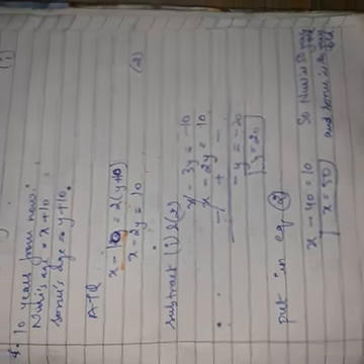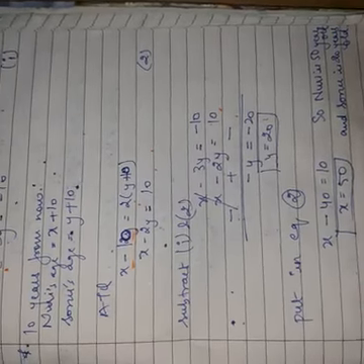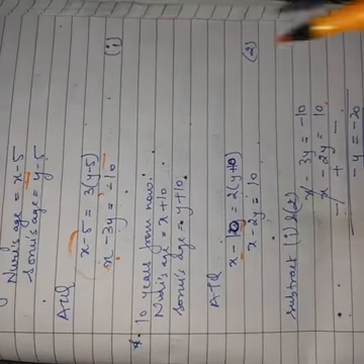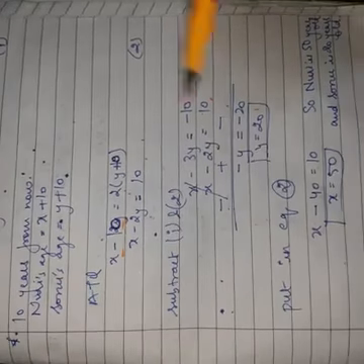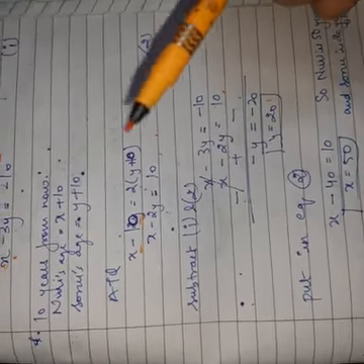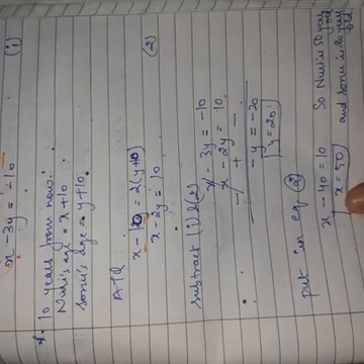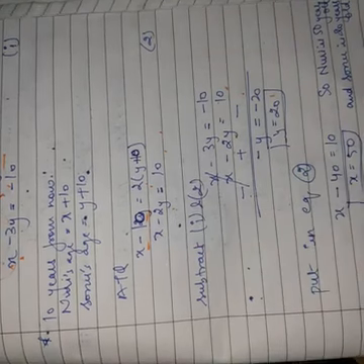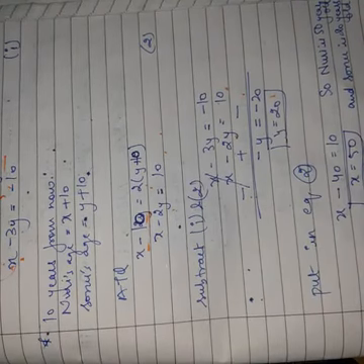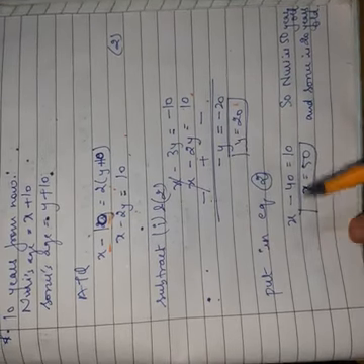Now put this y, because we have its value, in any of the equations above which has x in it. I have put y's value in equation number 2, which was x minus 2y is equal to 10.